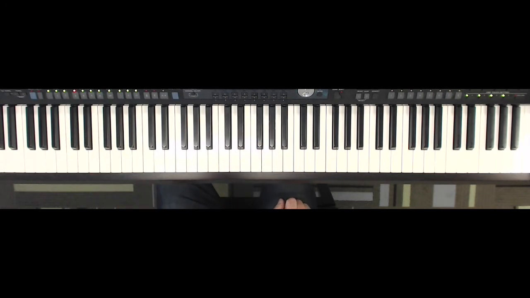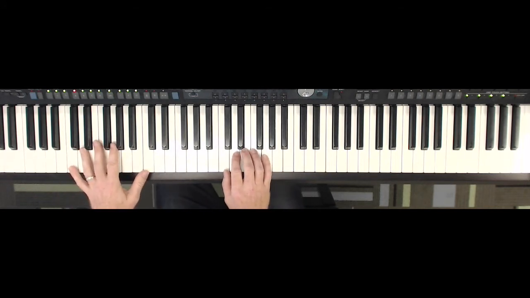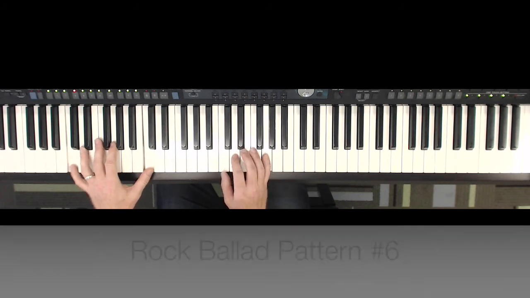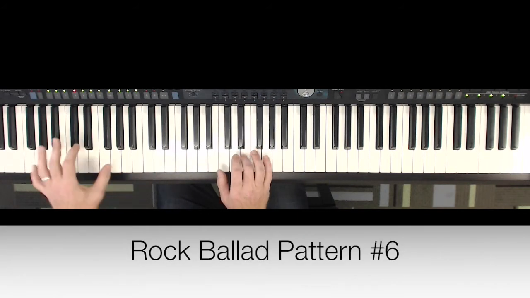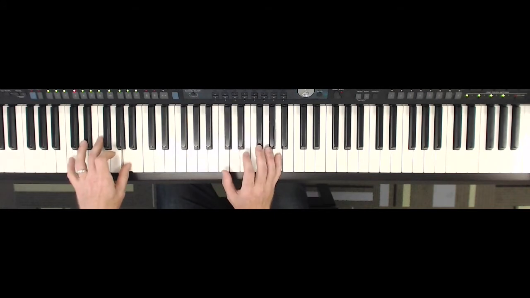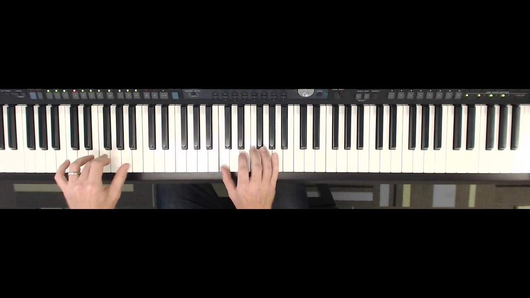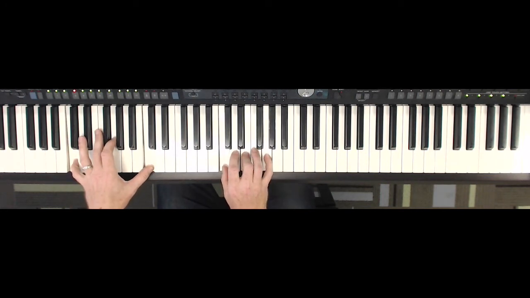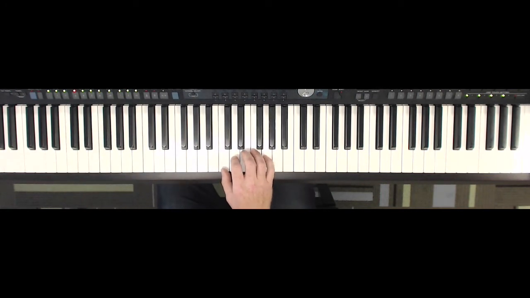Now the last Rock Ballad Pattern is the coolest one, I think, because of the rhythmic quality of it. Here's how it sounds. So you have a very interesting rhythmic pattern here. And you break the right-hand triad up into 3 different rhythmic sections or rhythmic divisions.